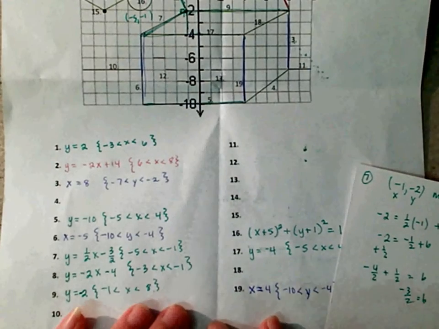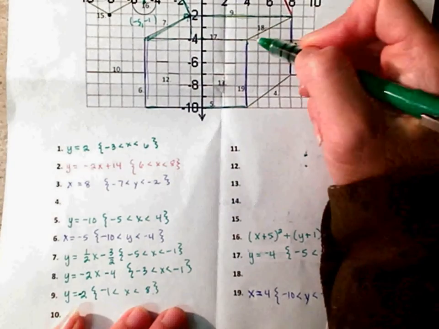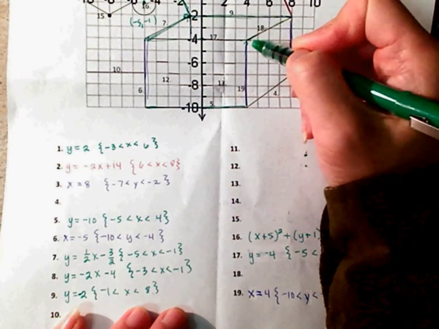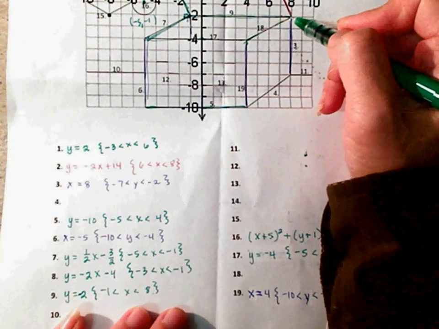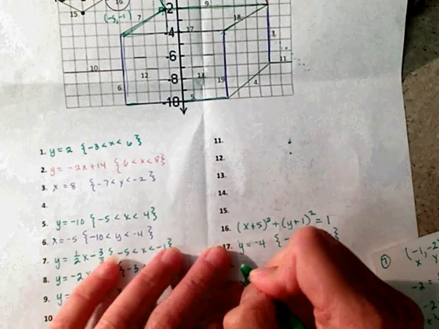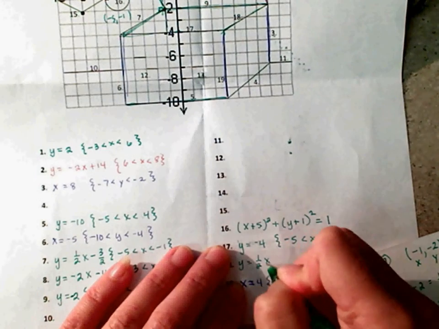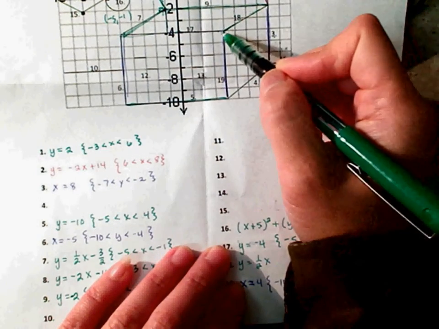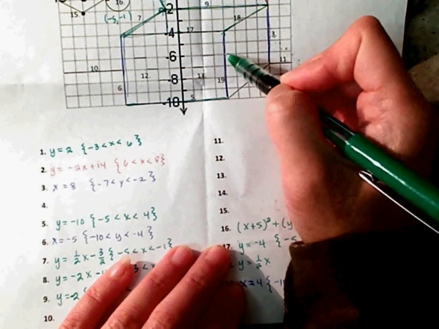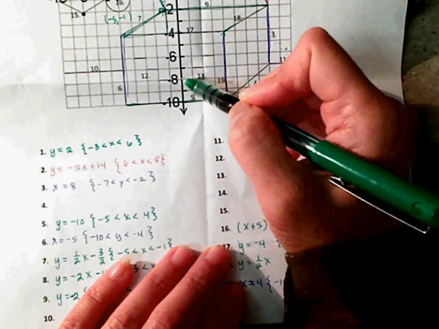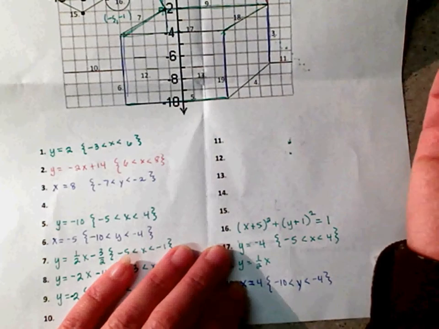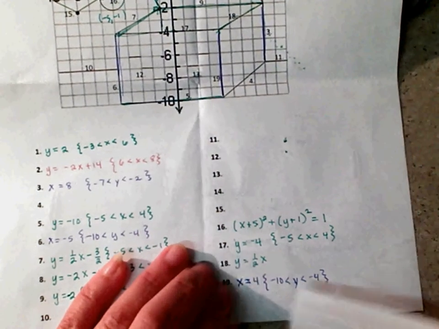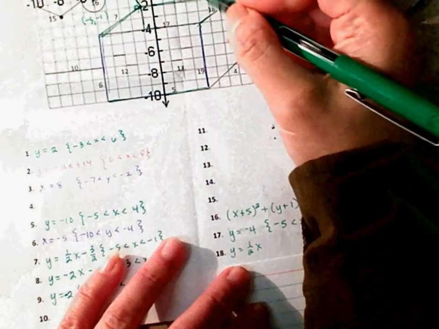All right. Number 18, same thing. 2 up, 4 over, so that's 1 half. So number 18 is y equals 1 half x. See where you cross the y-axis. Down 2, up. See, it's kind of an odd point again, so you'll have to do this equation. Okay, pick a point. I'm going to pick 4, negative 4.